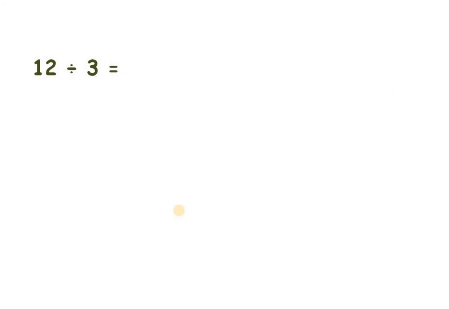What if I ask you, what do we mean by 12 divided by 3? 12 divided by 3 means 12 in groups of 3. So we need to divide 12 in groups of 3.